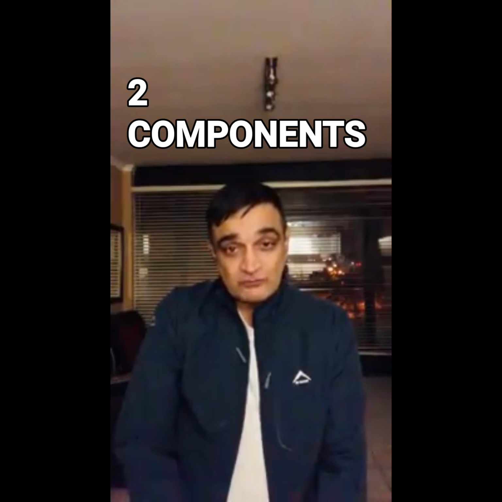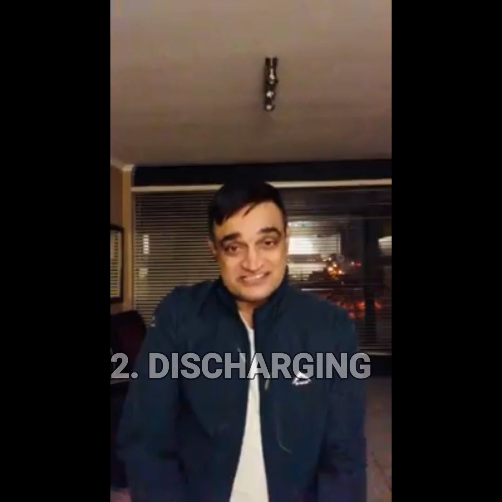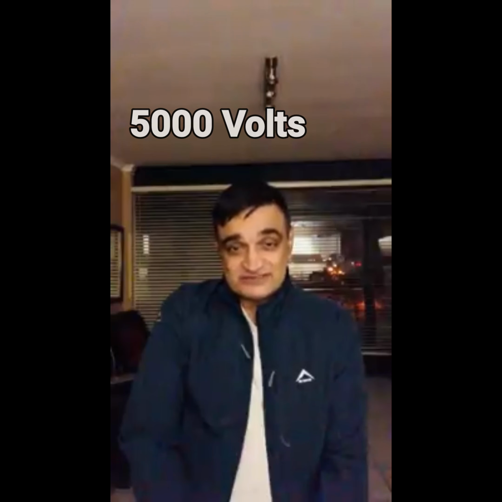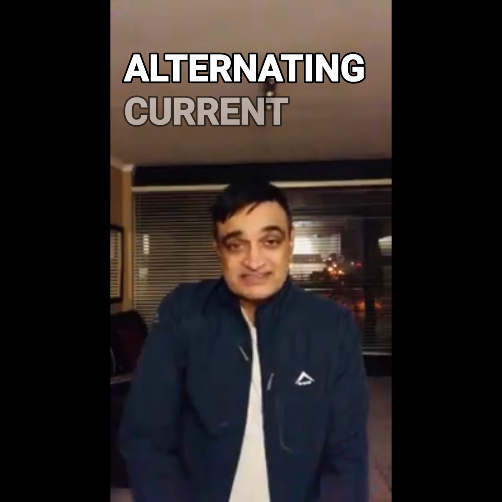So when you're looking at this capacitor or the defibrillator, there's two components to it. One is charging it and the other one is discharging it. Now the thing is, when you charge it, you have to acquire a certain voltage to charge it, and the voltage is about 5,000 volts. So in order to acquire that voltage, you need alternating current. And our mains power supply is alternating current.